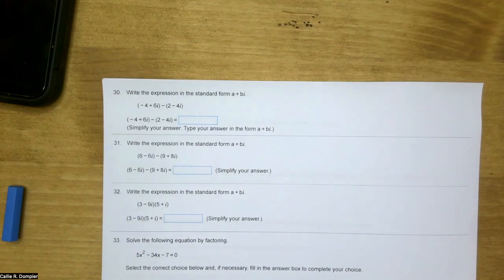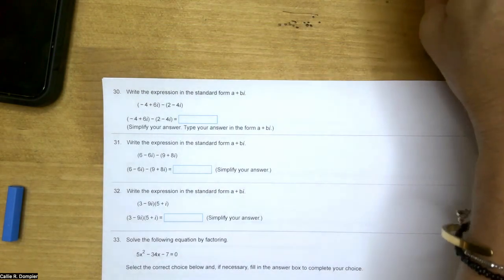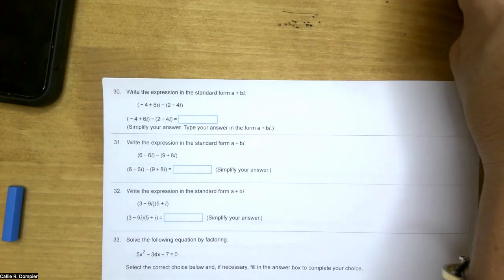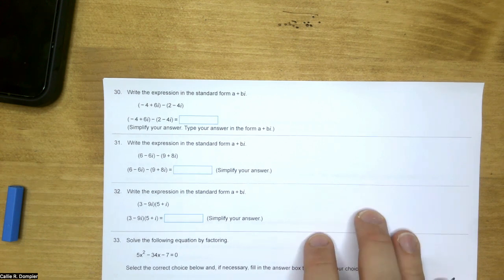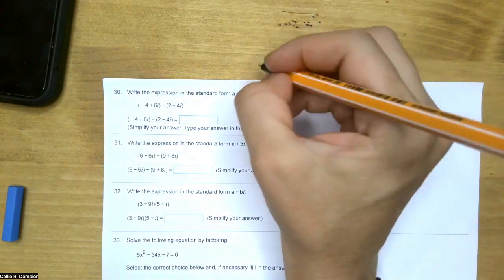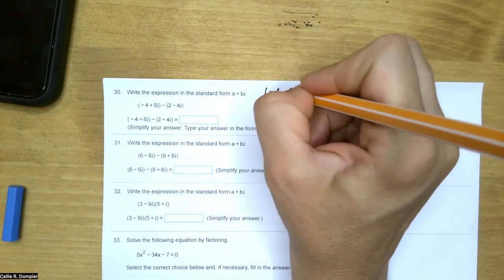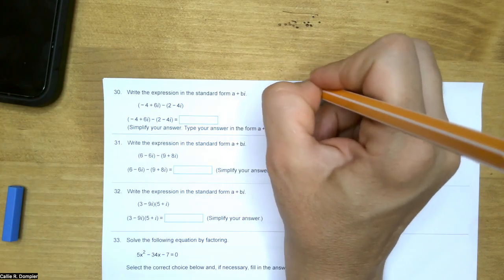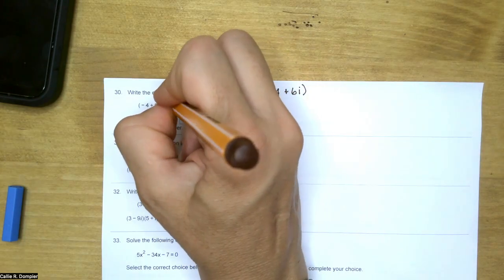Number 30 asks us to write the expression in the standard form a plus bi, which is just a complex number because it includes imaginary numbers and real numbers. So all you're going to do, that is a subtraction sign, is take the quantity negative 4 plus 6i and subtract the quantity 2 minus 4i from it. The hardest part is going to be remembering to distribute that minus sign. So we have negative 4 plus 6i. I'm going to distribute it now.